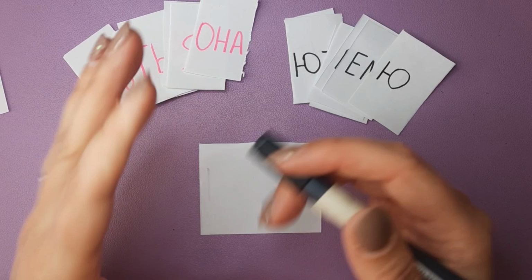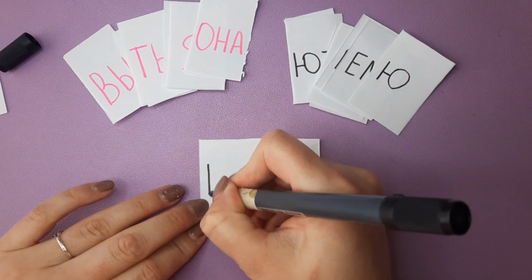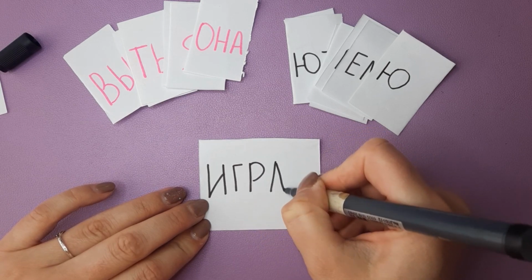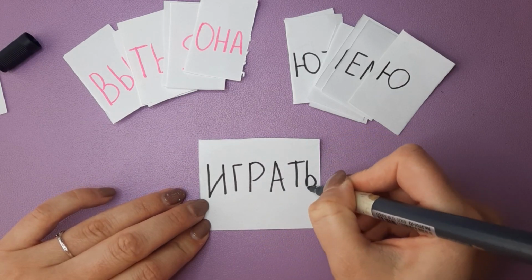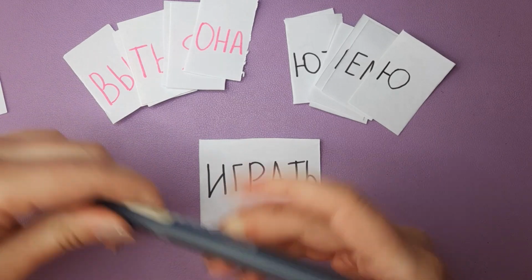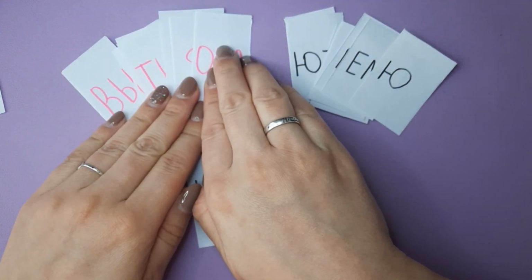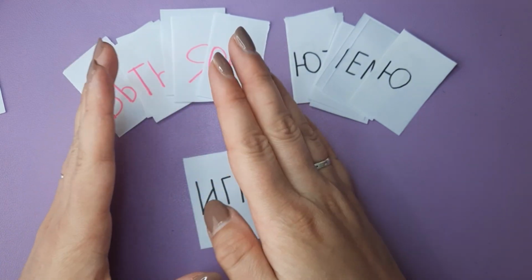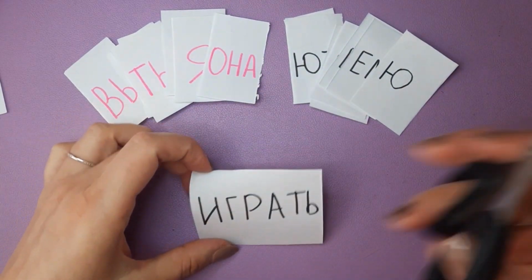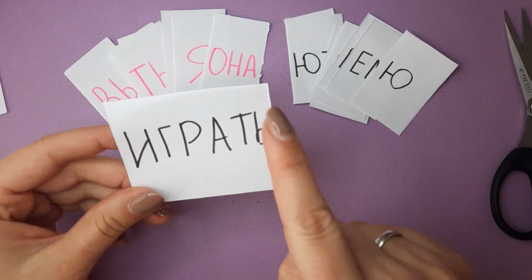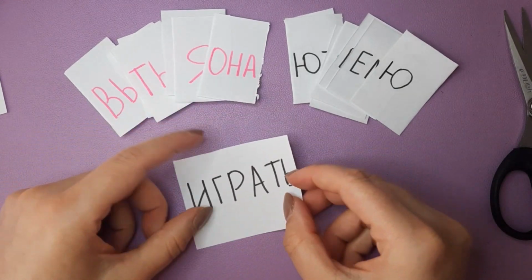I'm gonna give you a word to conjugate. Играть. If you can, make cards just like the ones that I have here. It's very easy to make them. Don't forget to do the same as we did with читать. Don't forget to get rid of ть.